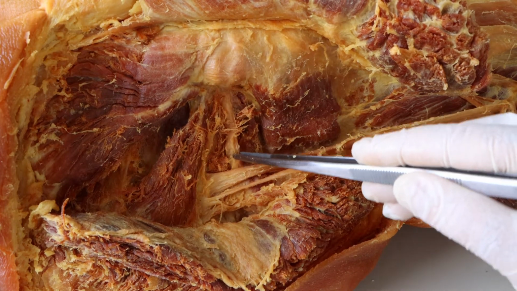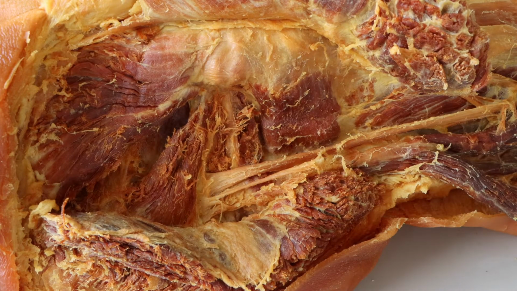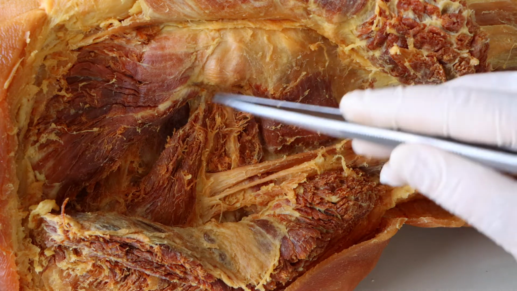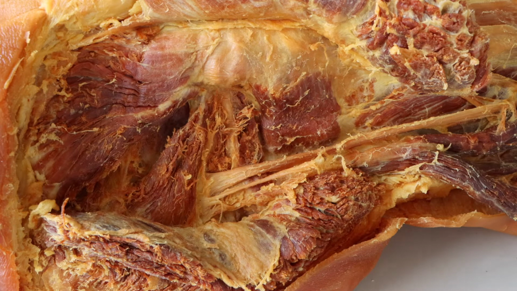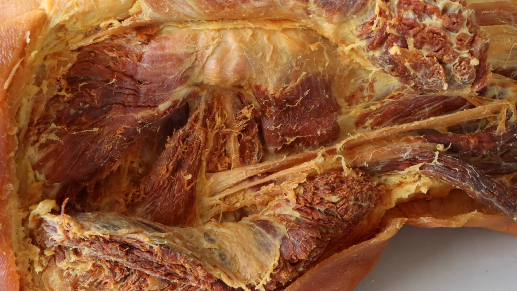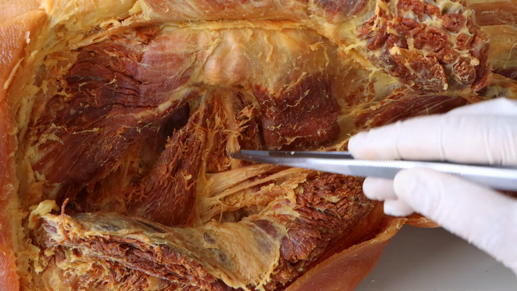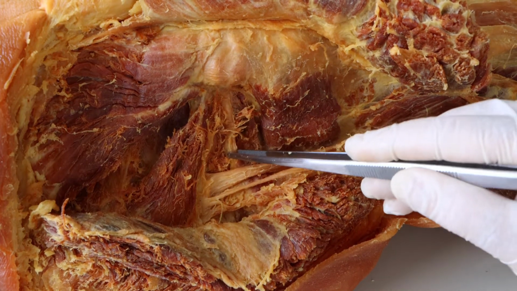Here is the tendon of the obturator internus muscle. The obturator internus starts from the internal surface of the obturator membrane and is inserted to the trochanteric fossa, again a little bit above it.